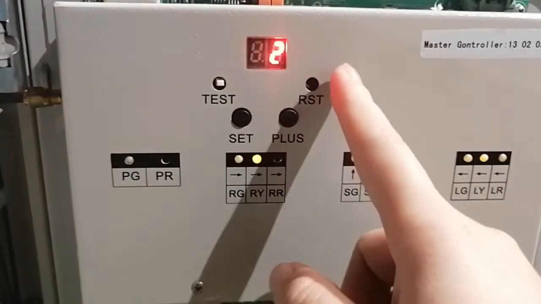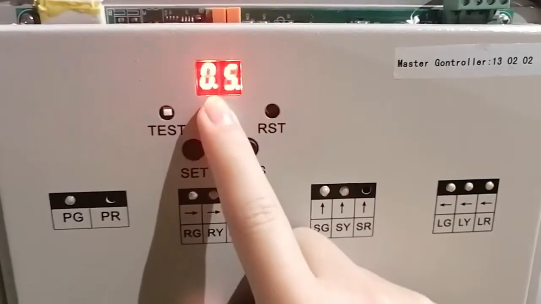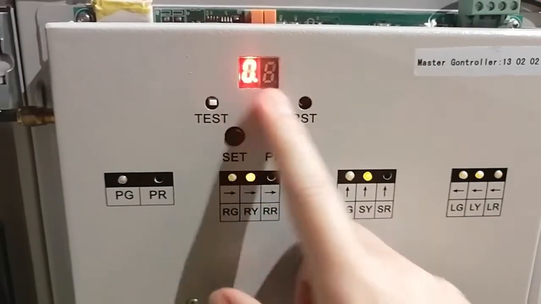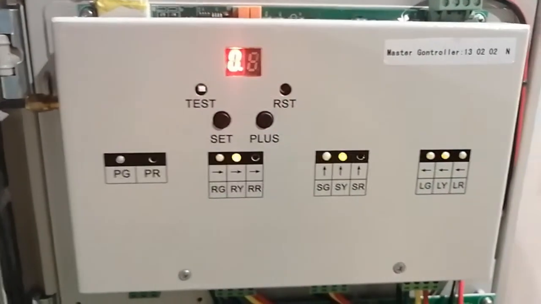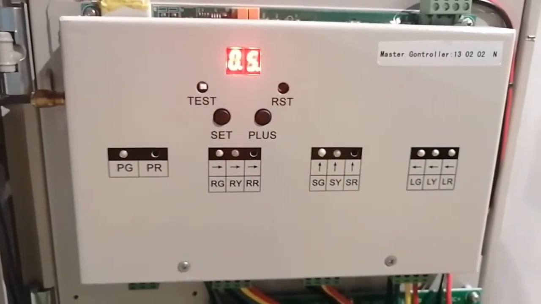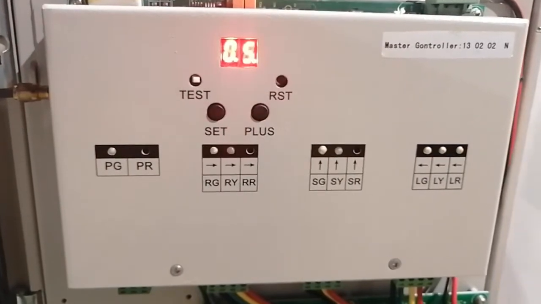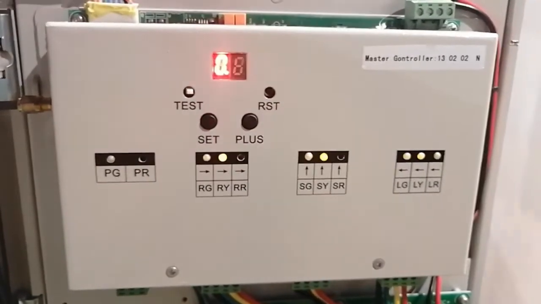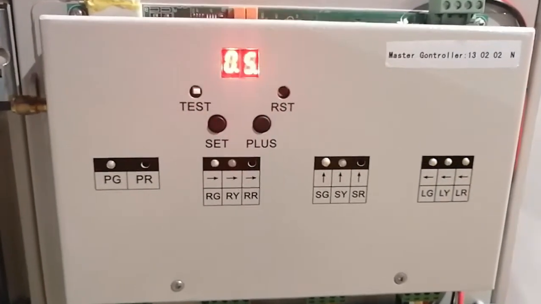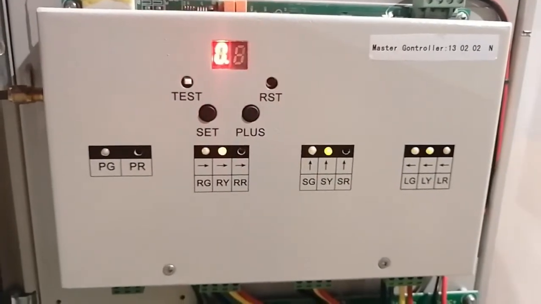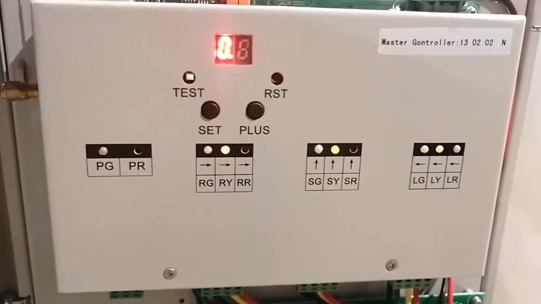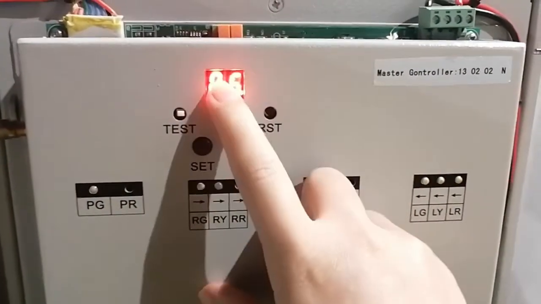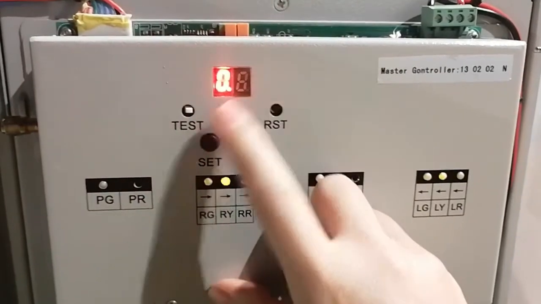So let's go to page 2. On page 2 you can see 2 little dots here. This page means the ID number. The ID number, no matter for the master and the slaves, they need to be set with the same ID number so they can identify each other, and then they will recognize themselves as in the same group. And here I will set the ID number as 6.